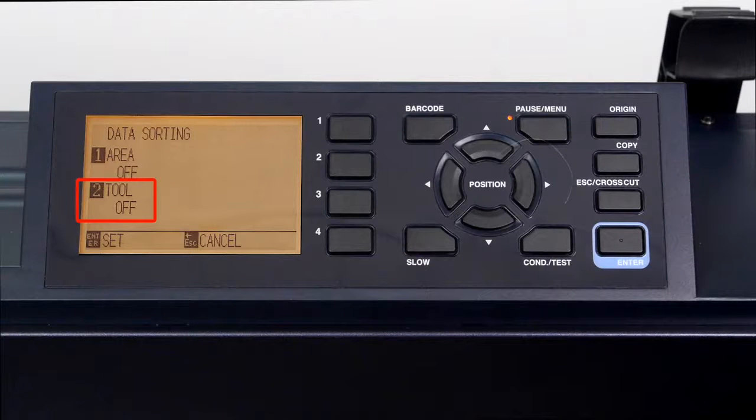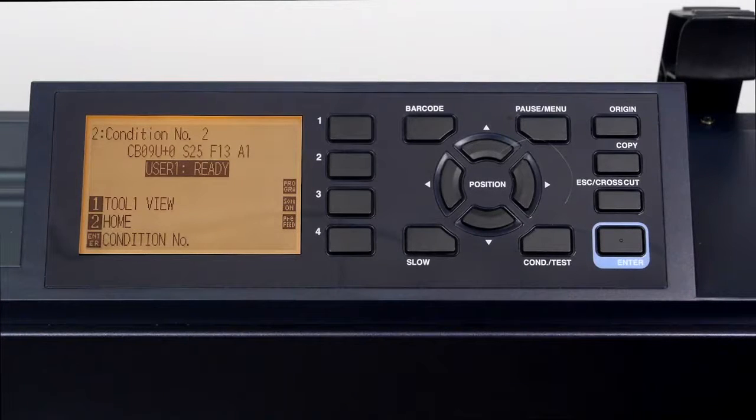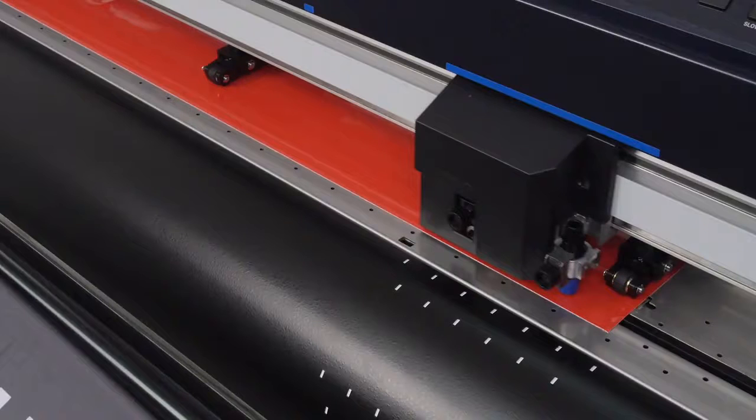Tool sorting is used when we plan to use multiple tools, but since we are using just one tool and we want to restrict the media movement, we can enable the area data sorting by first pressing the 1 key, then pressing the 2 key to enable it or turn it on, then press enter to accept the value. It will then return to the default homepage. This is normal. Once you have followed this procedure, you can send the job to the cutter. Keep in mind that once the job is sent, the cutter may not cut right away since it sorts the data before it cuts.